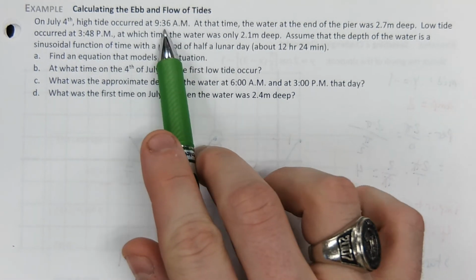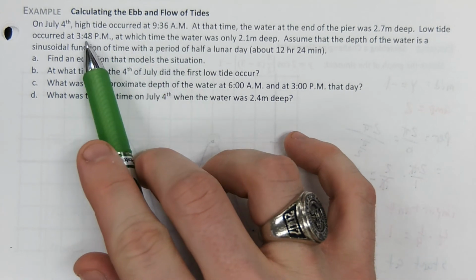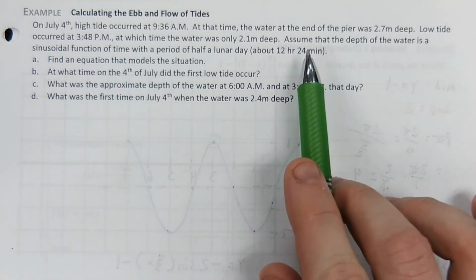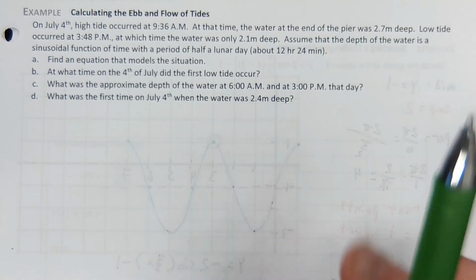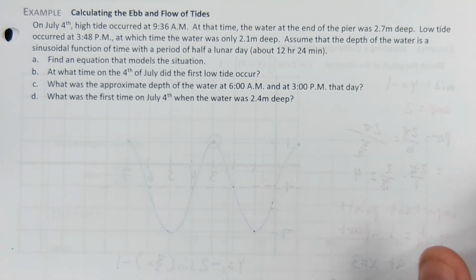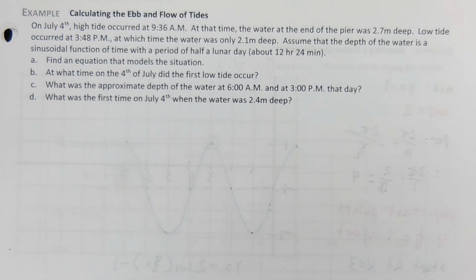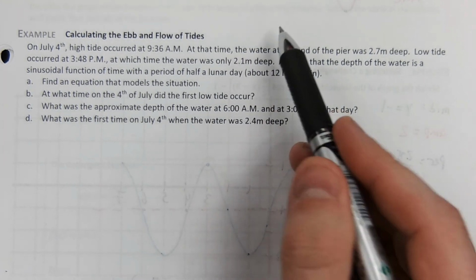So we need this 36 as a fraction of an hour, this 48 as a fraction of an hour, and this 24 as a fraction of an hour. And the way we make them fractions of hours is we legitimately just put them over 60 and then get a decimal. So I'll start there. I got a little bit of space up here.